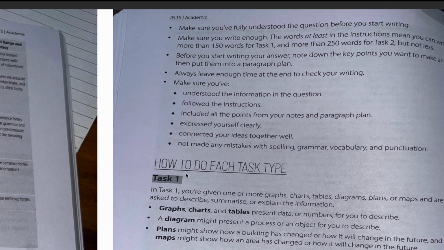The word "at least" in the instructions means you can write more than 150 words, and more than 250 words, meaning more than that but not less. Before you start writing, note down the key points. So that's what I've been discussing until now. And then you have to leave some time. So make sure that you complete the task early, because you need time to recheck your answers.